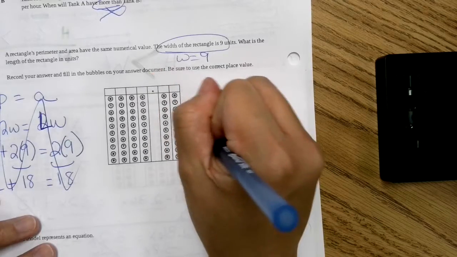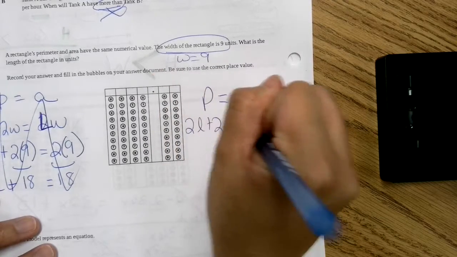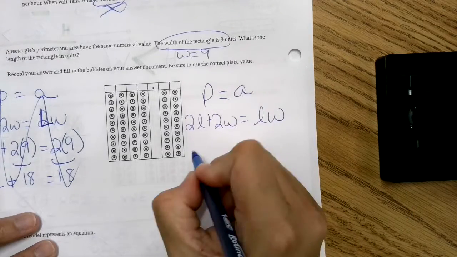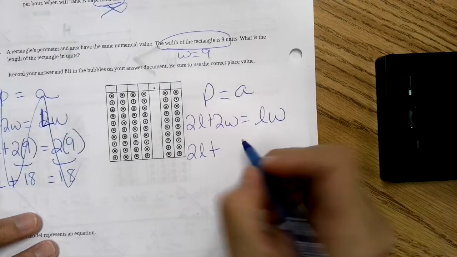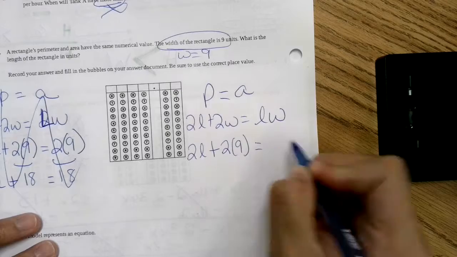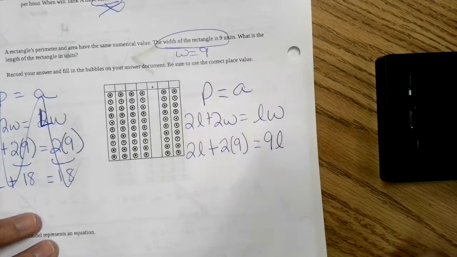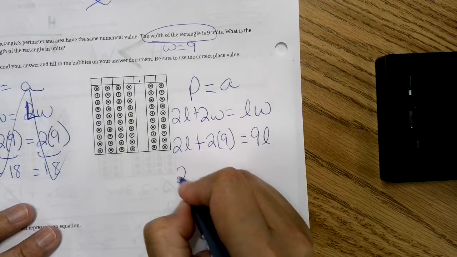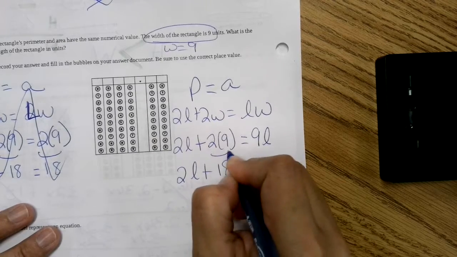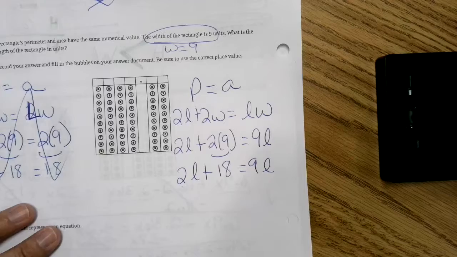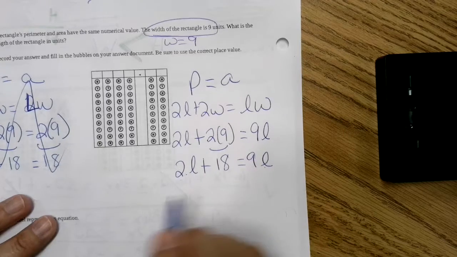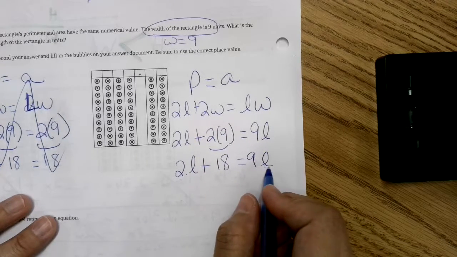Before I even move on, remember we need that formula. We need 2 times the length plus 2 times the width equals length times width. So we know 2 times the length is the same, but they gave us the width, so 2 times 9. And then length times width. Well, we know the width is 9, but we don't know the length, right? So we can start figuring this out. So 2 times the length plus 18 equals 9 times the length. Now we just need to type it in your calculator and see what you get, right?